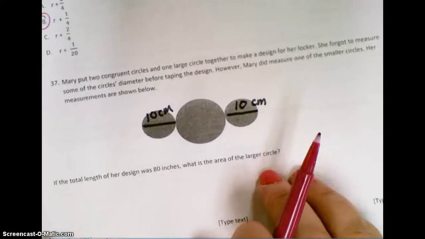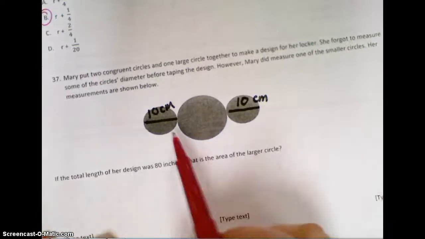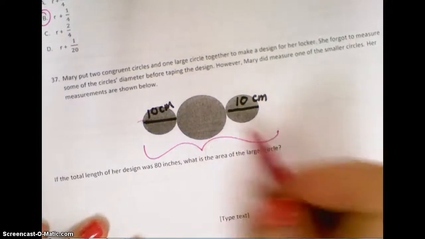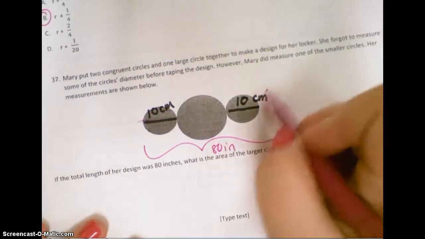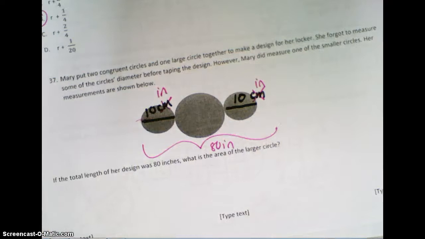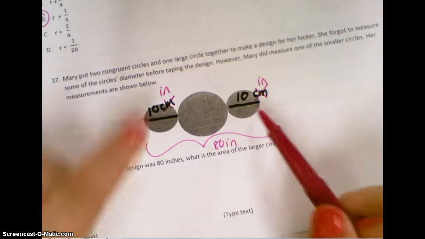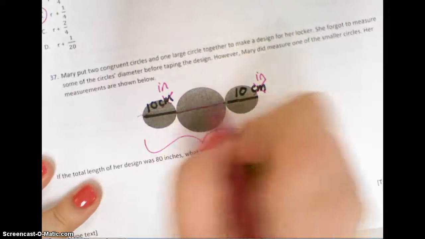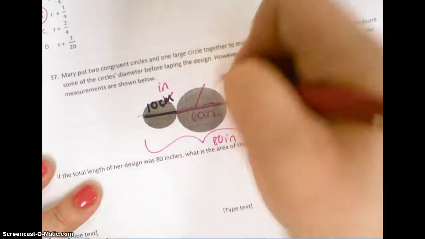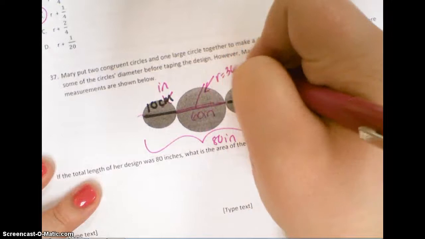Number 37. To do this, I know that the entire length of this is 80 inches. This should be inches. I'm not quite sure why it says centimeters, and I apologize for the error in that, but that should be inches. So if this is 80 inches and these are each 10, that would give me a diameter of this middle circle of 60 inches, which would give me a radius of 30 inches.